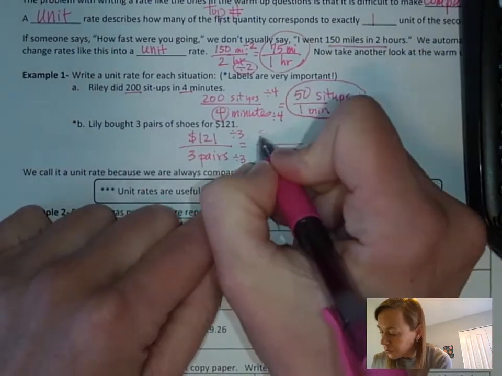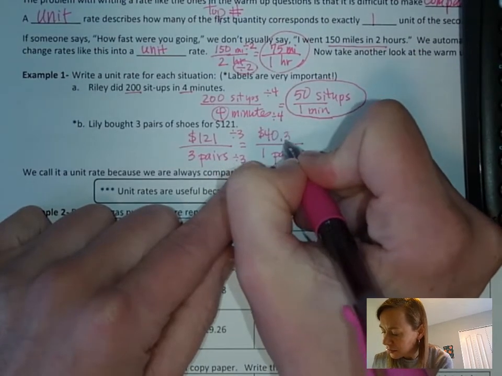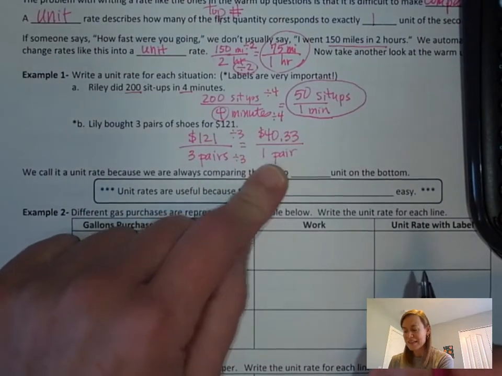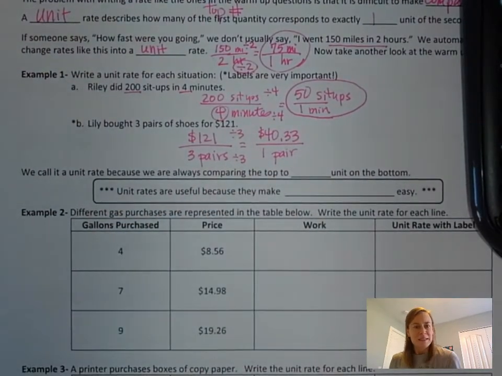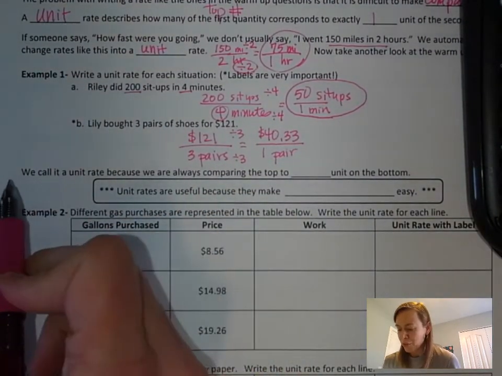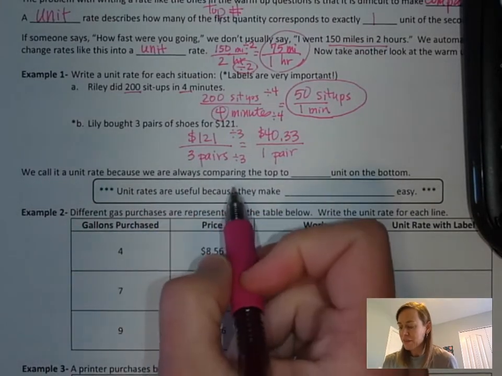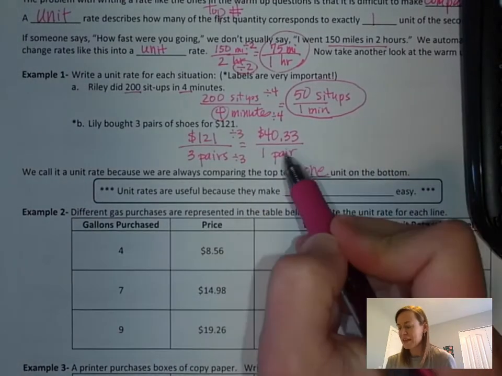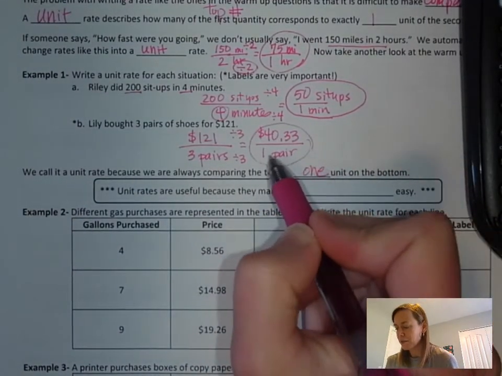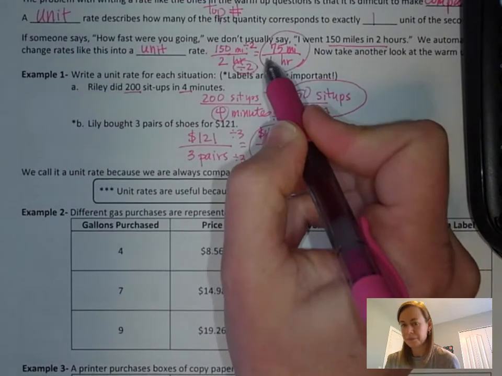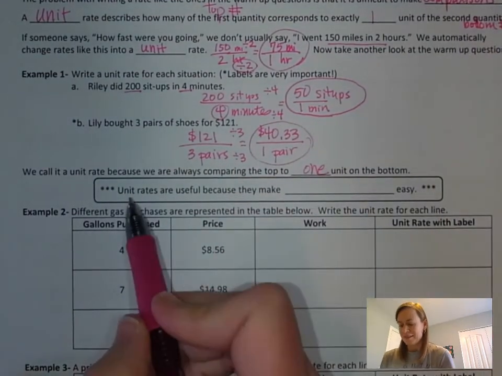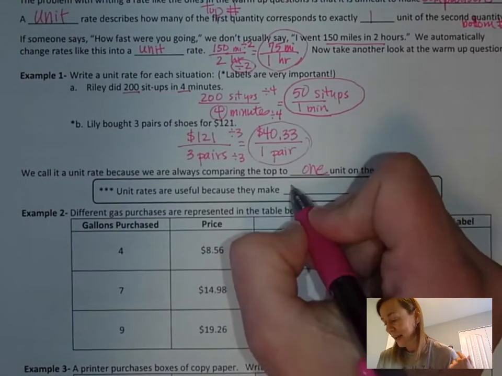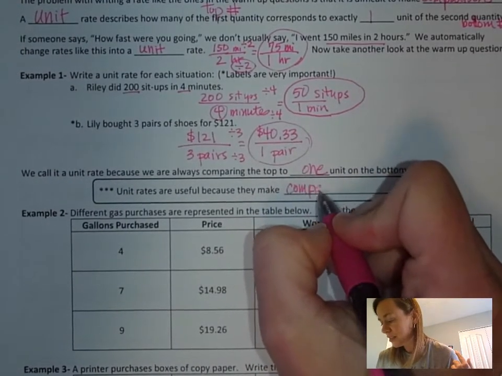Okay, so $40.33 per pair of shoes. So that is an easily comparable thing. Okay, let's go on. We call it a unit rate because we're always comparing the top to 1 unit on the bottom. Basically just making the point that on the bottom it'll always be a 1. All right. Unit rates are useful because they make comparisons easy. Absolutely. It's for when you're comparing one thing to another.